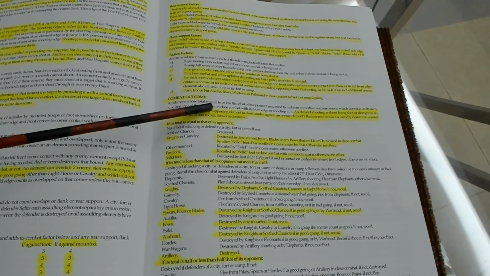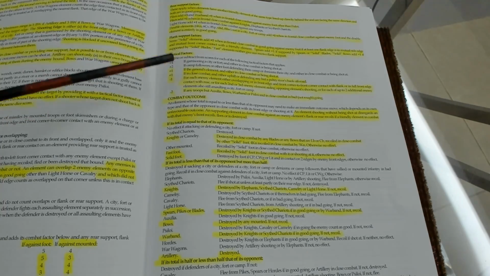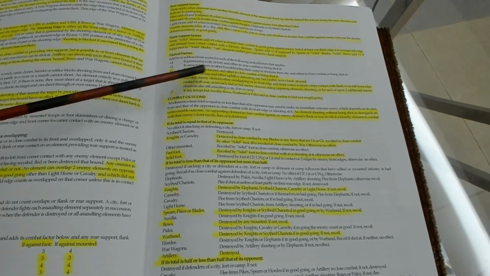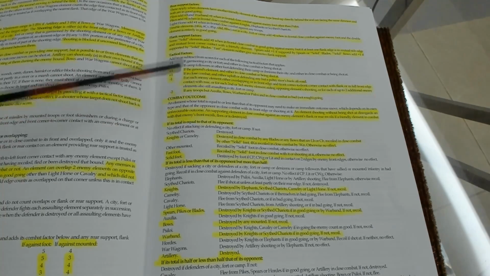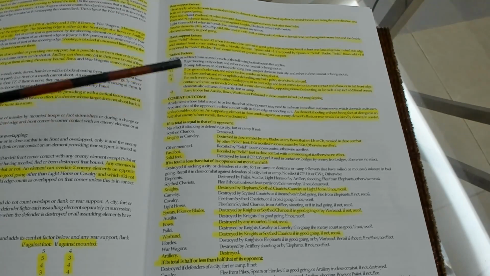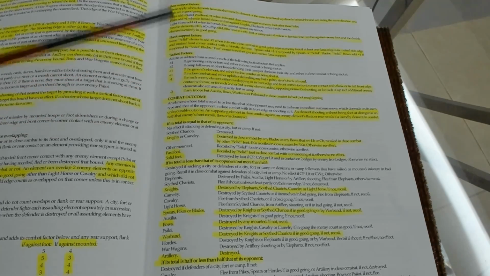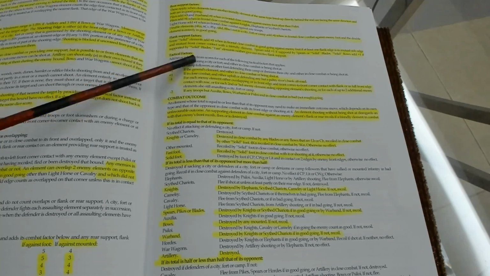Here we have tactical factors. If a general is fighting, you get a +1. If he's shot at, again, you get a +1. Any overlapping elements give -1 to the opponent, and in rough ground, you get a -2. Unless you are bows or auxilia or warband, so heavy troops, solid troops, spears, get a -2 in difficult ground.